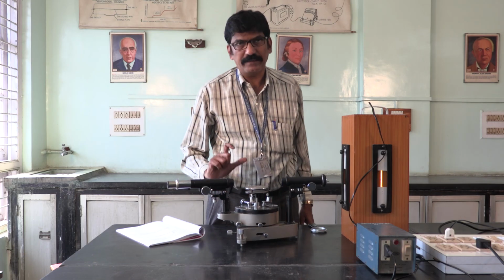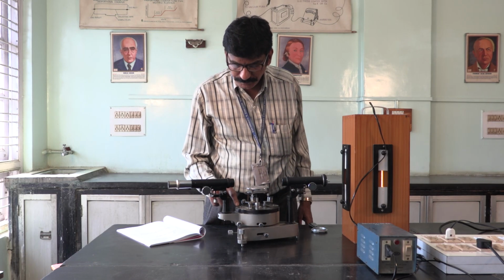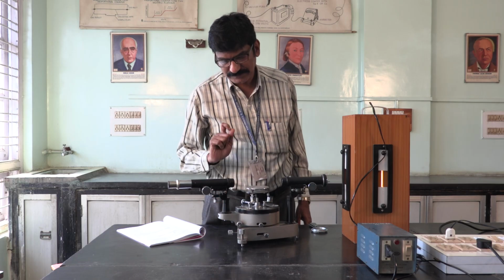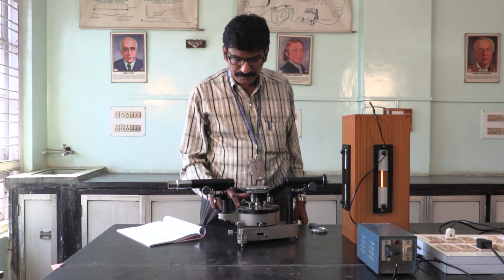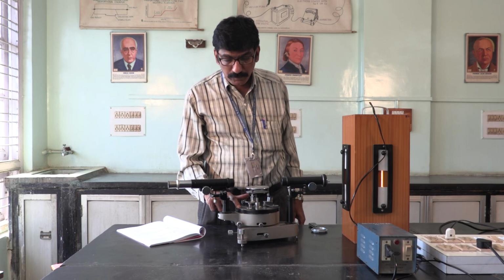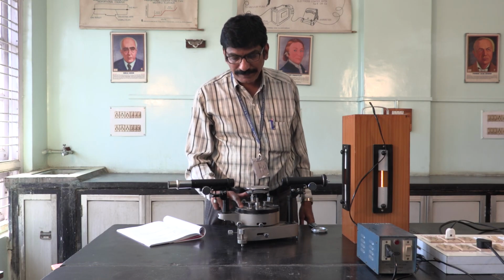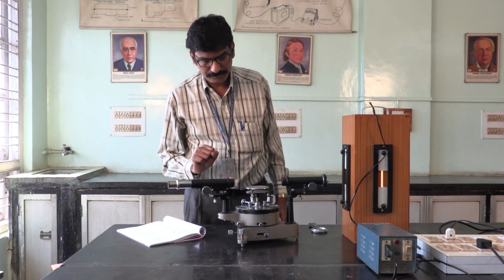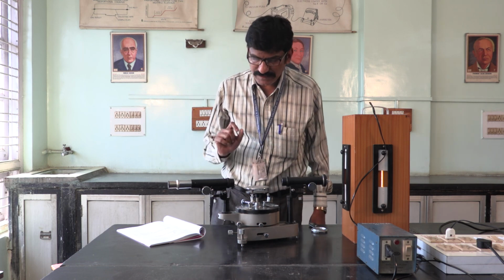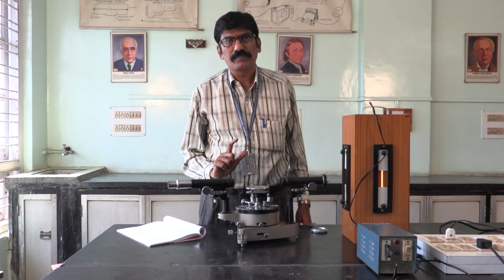The difference is 10. Between 250 and 260 there are 20 divisions. Hence, the smallest division on the main scale is 10 divided by 20, that is 0.5. So the smallest division on the main scale is 0.5 degree.